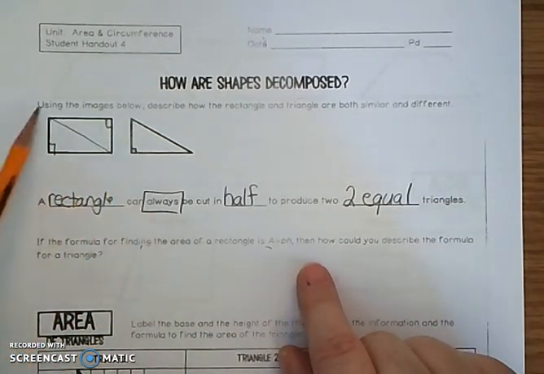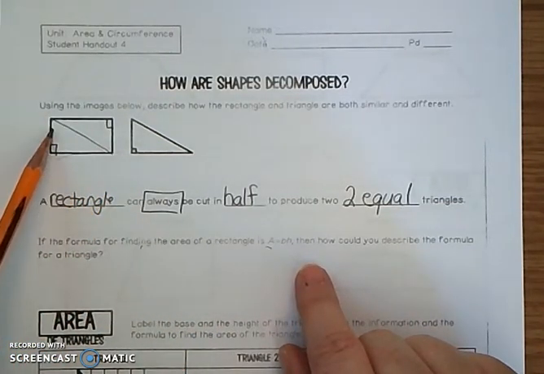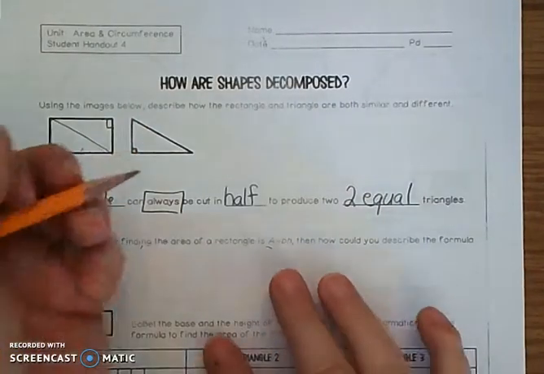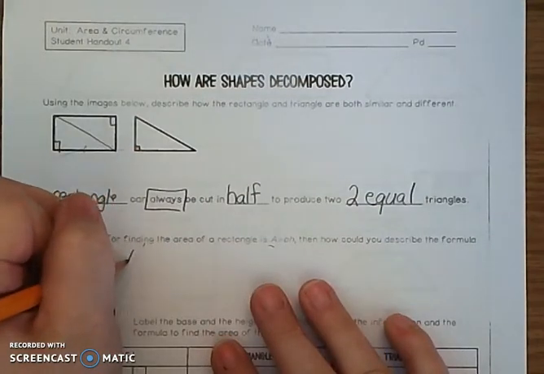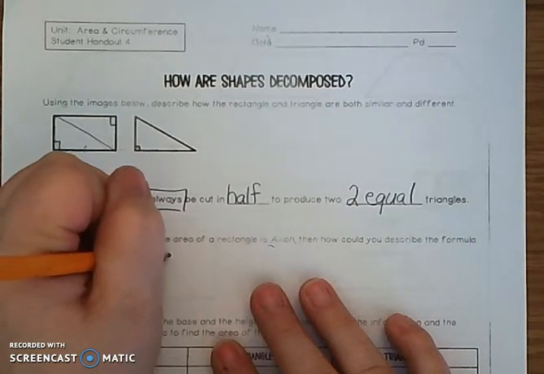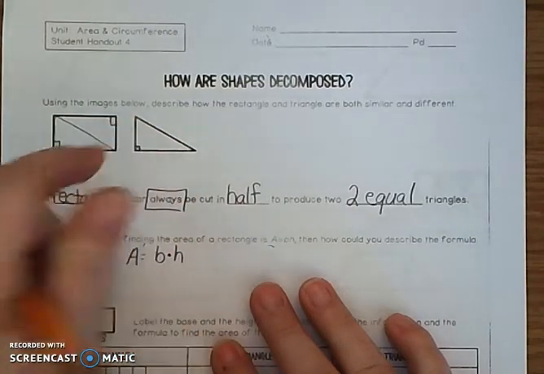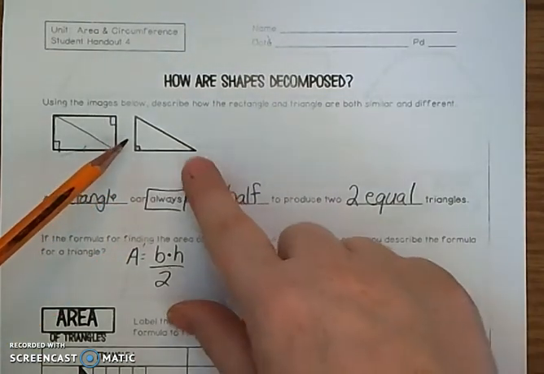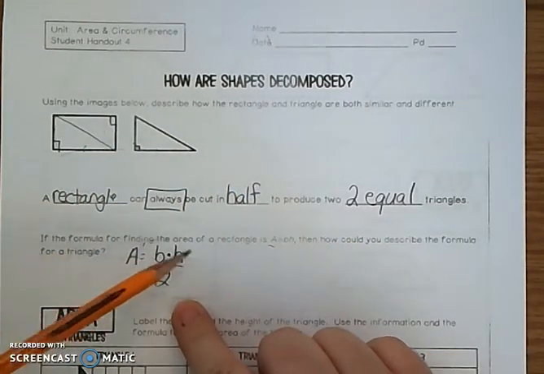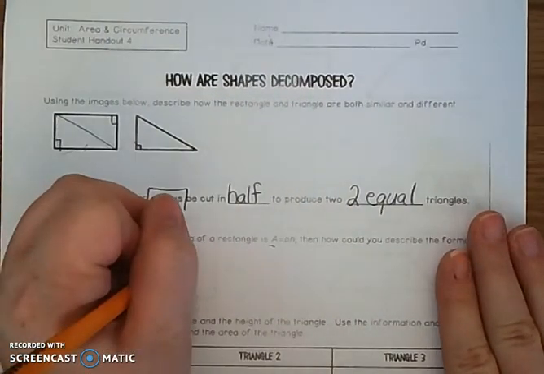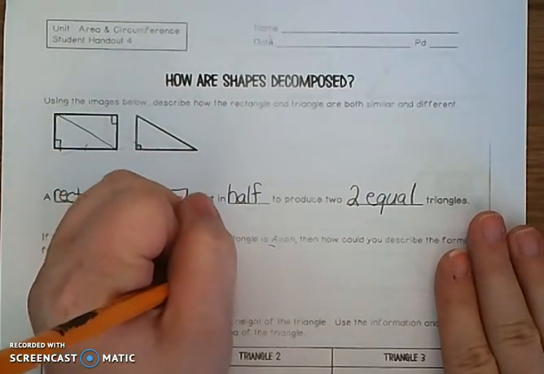To find the area of a rectangle, we do base times height. So if a triangle is half of that, that's our formula. We're going to do the area of a parallelogram or a rectangle, which is base times height. But because it's a triangle, we're going to divide by 2. And the reason we do that is because a triangle is half of a rectangle or a parallelogram. So this is the formula for the area of a triangle.